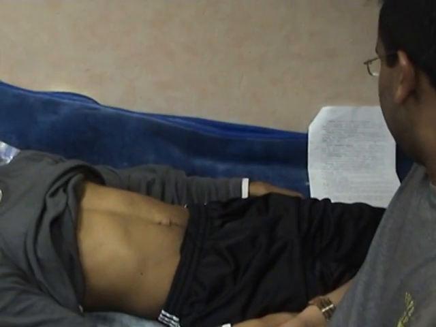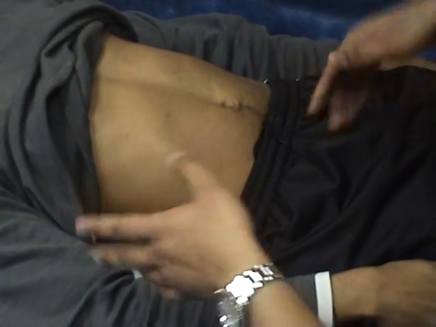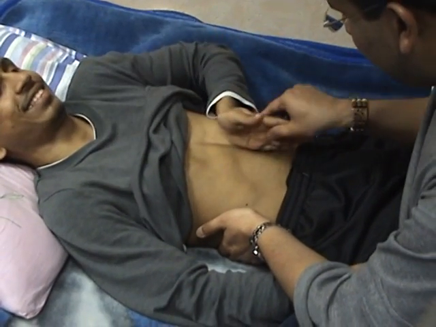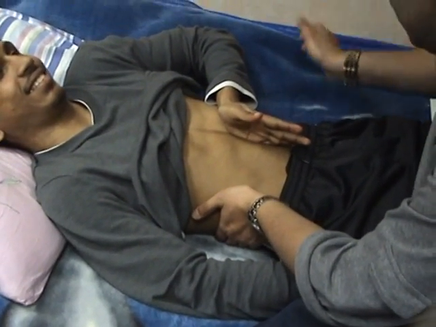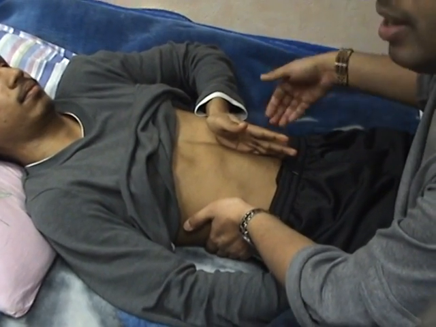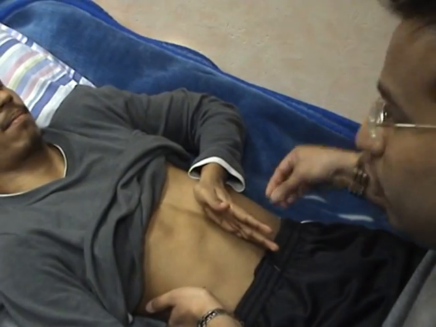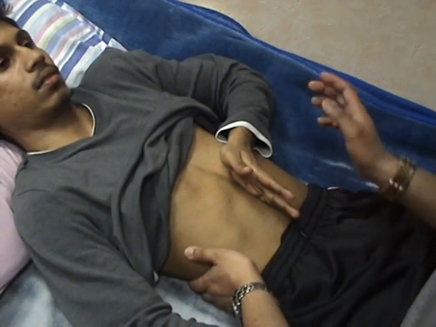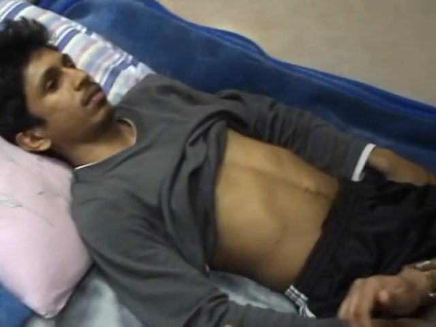Next would be for ascites. How do we check for ascites? There are two methods you can use: one is percussion and one is fluctuation. Fluctuation, how do I do it? I'll put my hand over here, ask the patient to put his hand like this, and you just tap, two times. If there's fluid, once you tap, you can feel the waves moving here. That's one method.